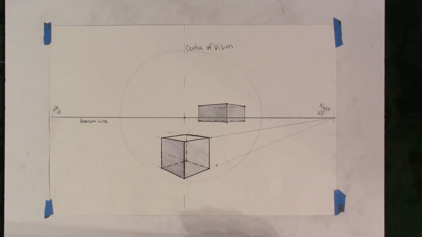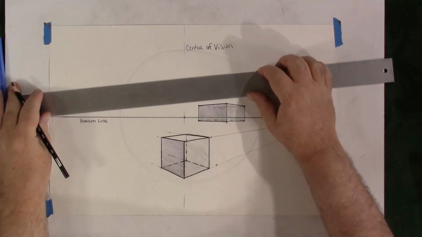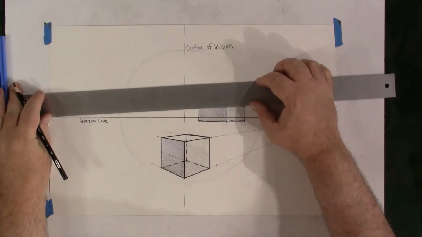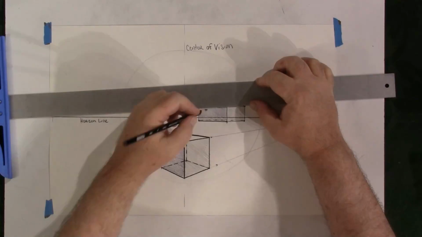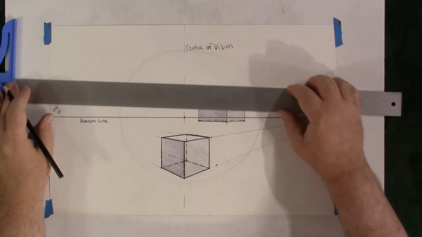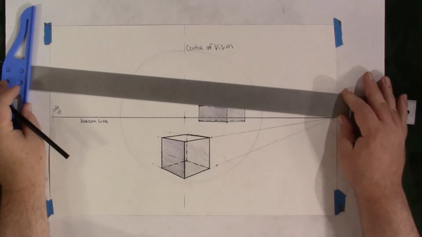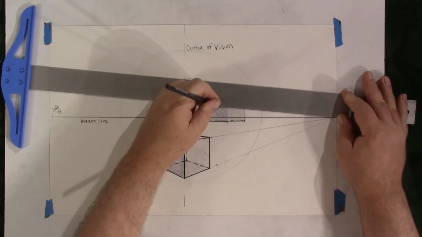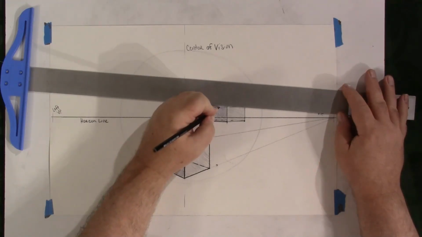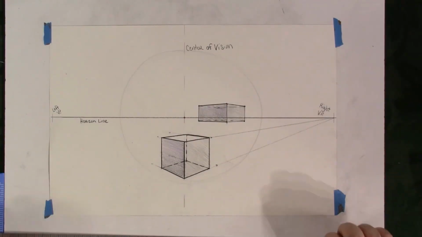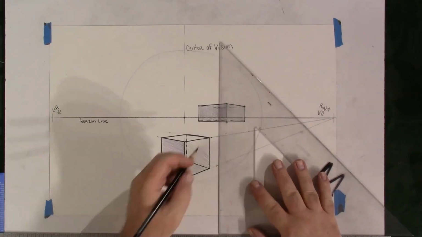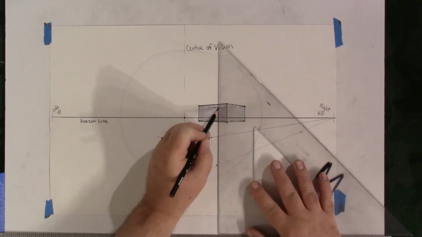And then where they meet, which is about right here.